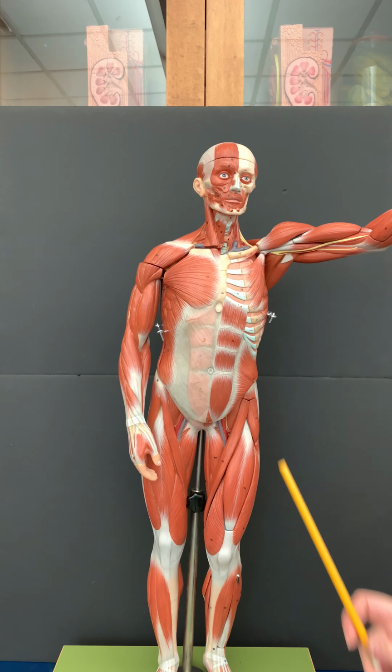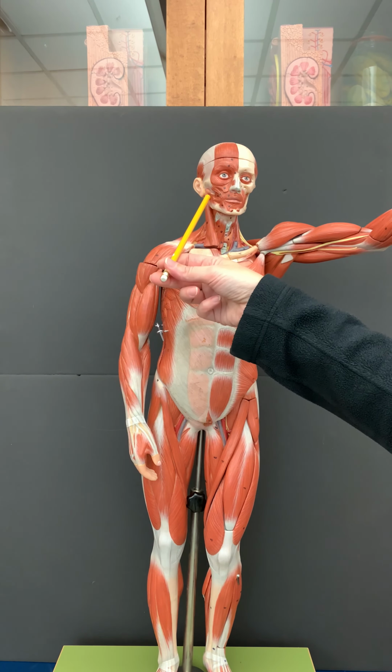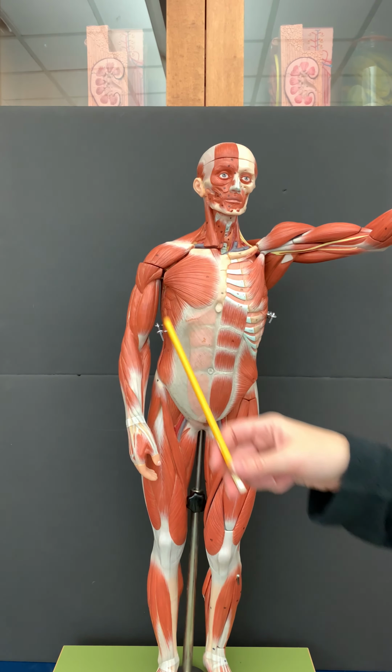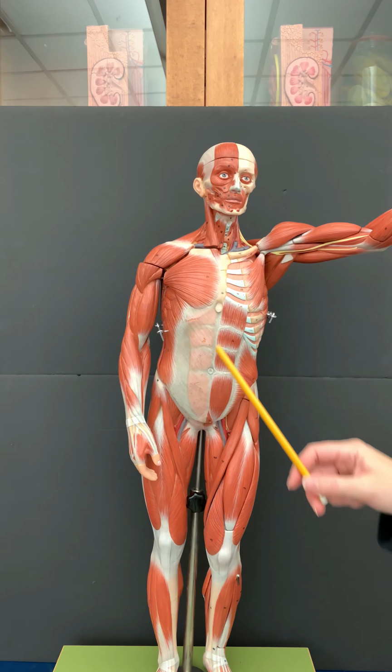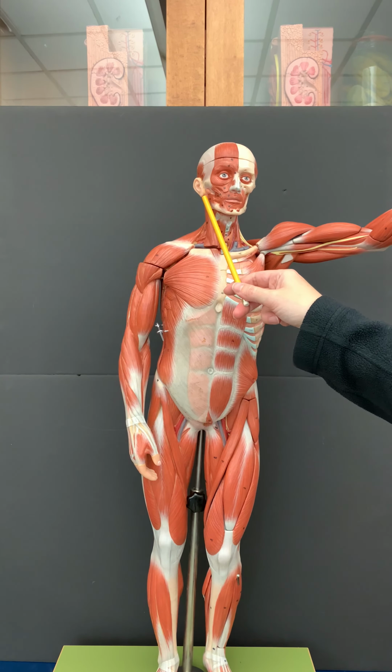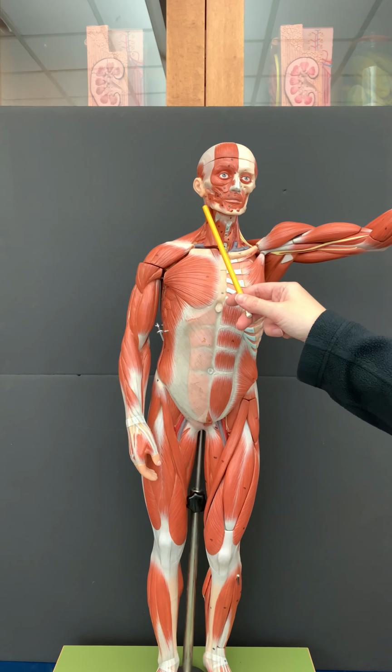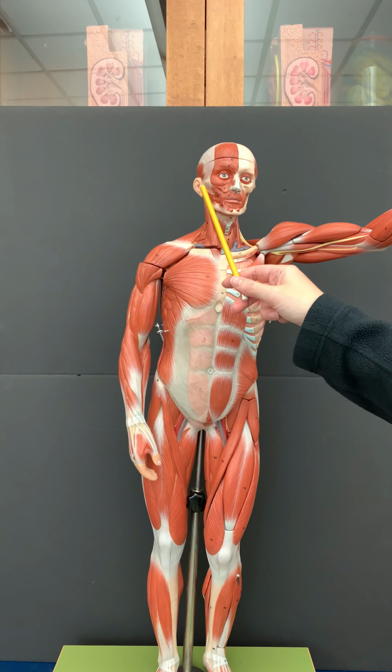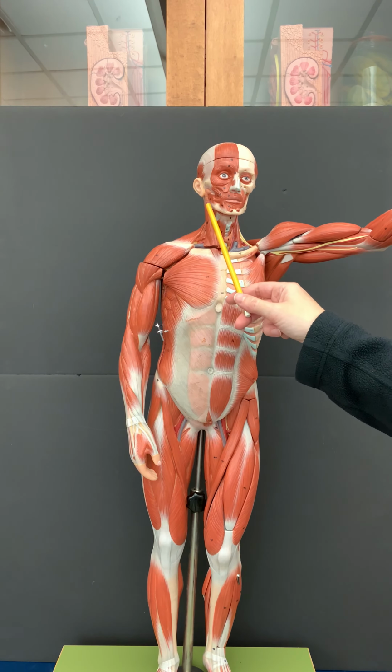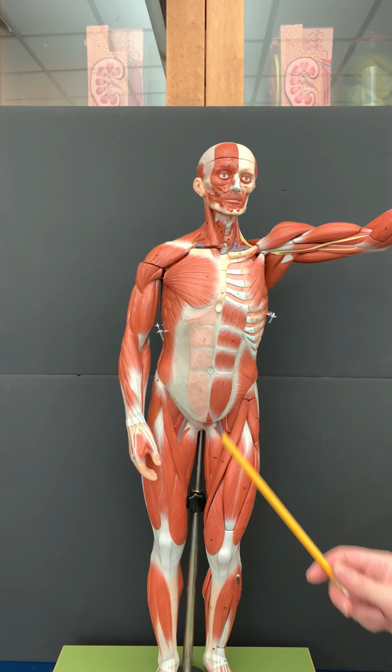If we look in the cheek area and you go really deep into this hollow area of the cheek, there's a muscle that is used for whistling, and that is called buccinator. We also have a very powerful muscle. This is for chewing. This is called masseter. It goes from the angle of the mandible up toward the cheekbone area. That is called masseter.